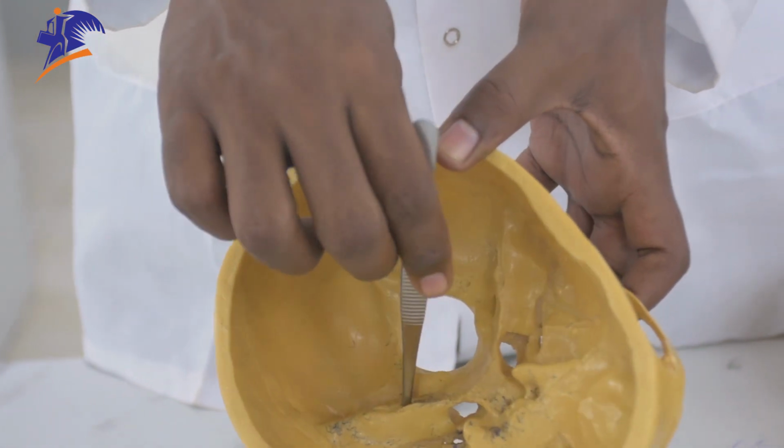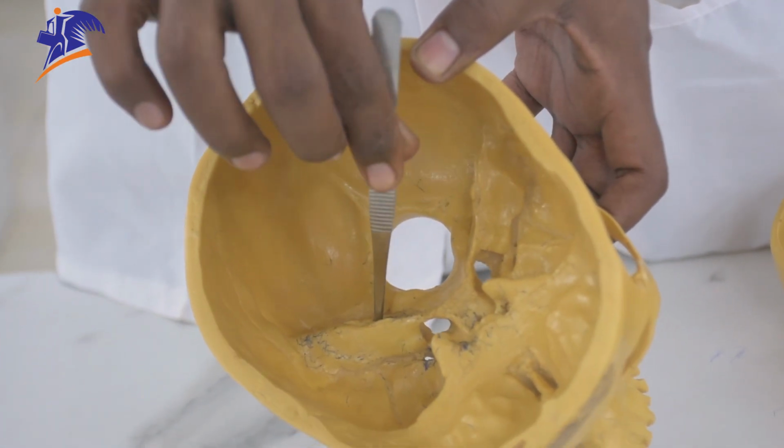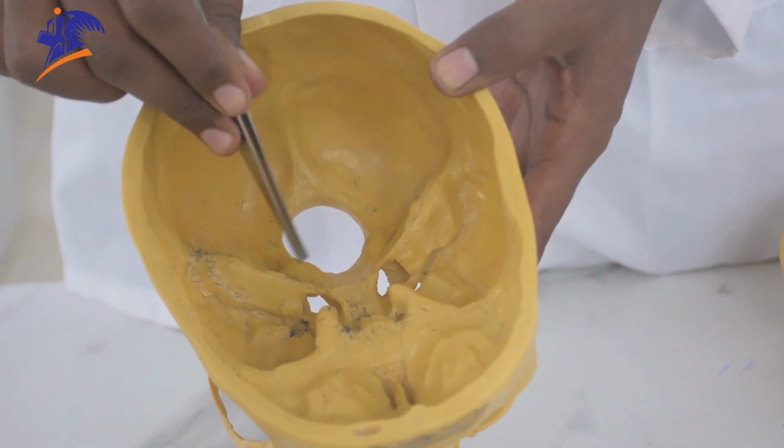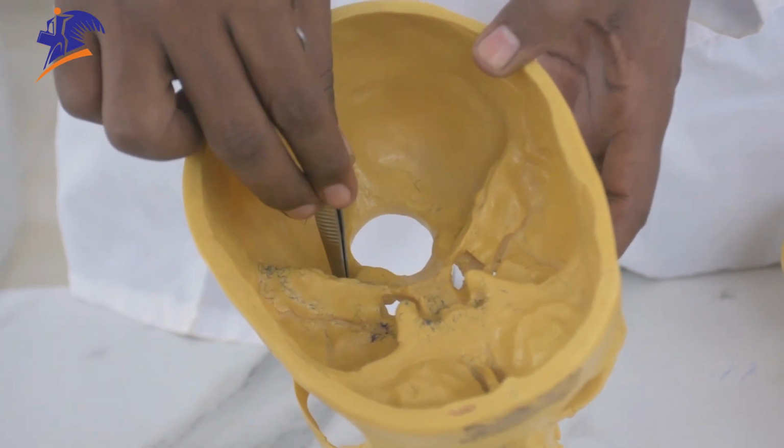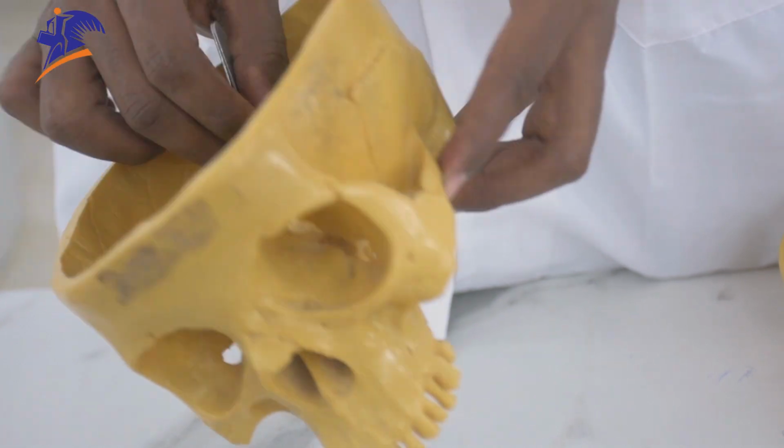This canal is the internal acoustic meatus. This is the internal acoustic meatus, the right one. This is the left one. This large foramen is the jugular foramen.